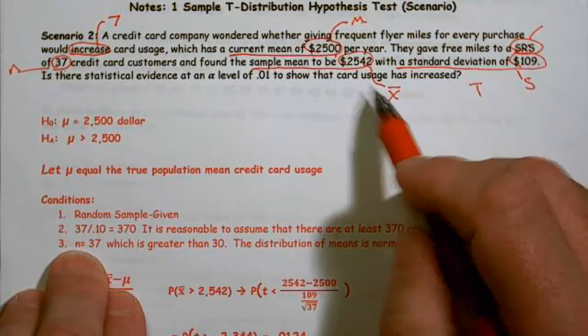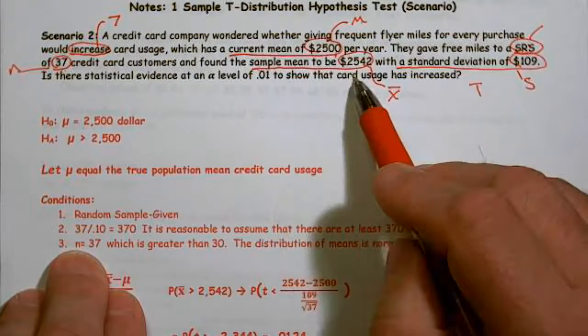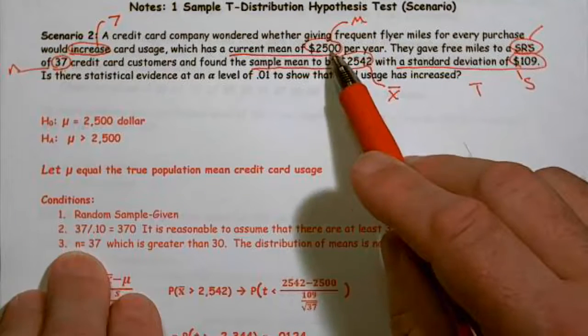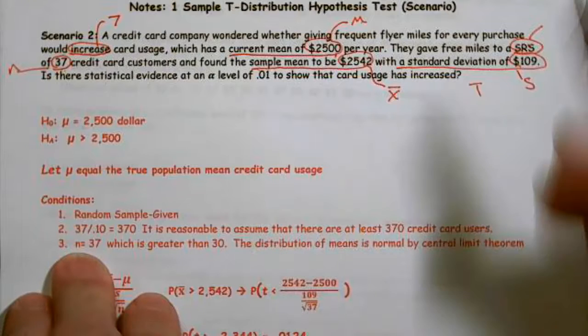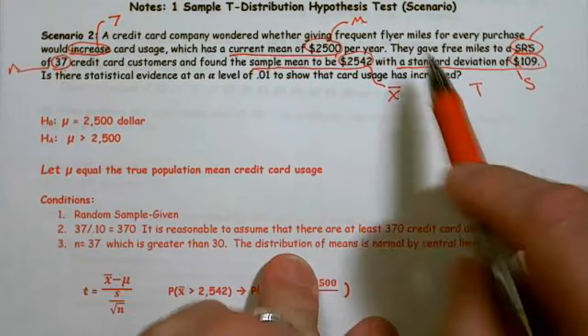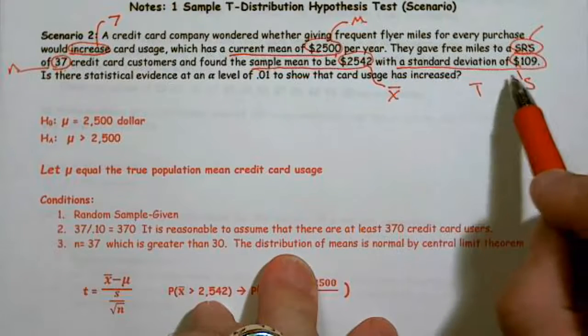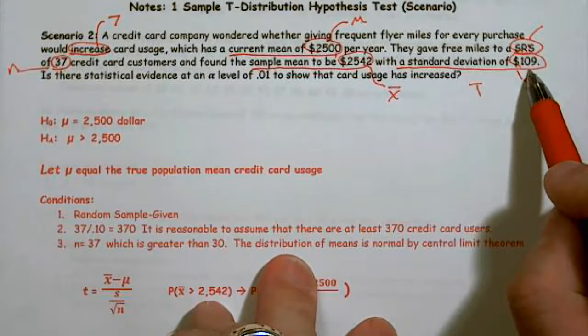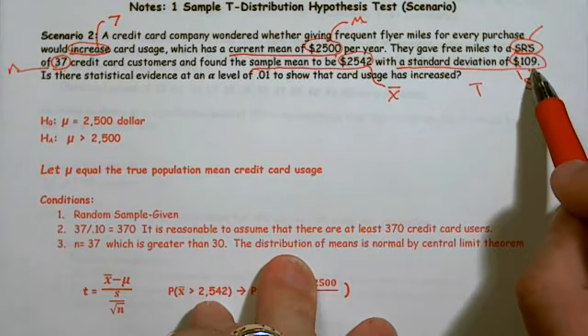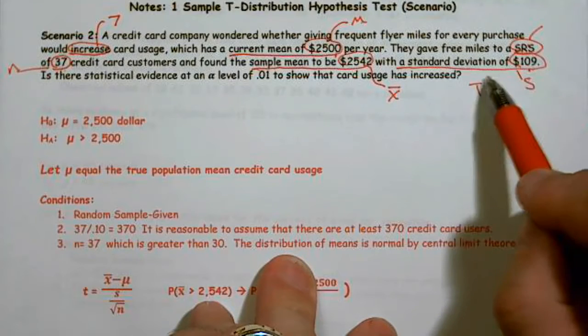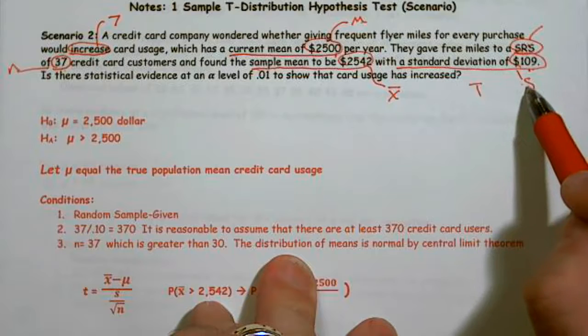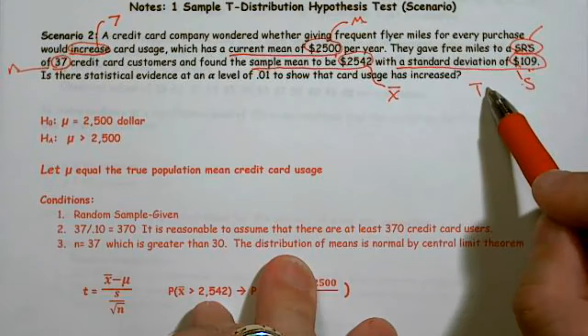They found the sample mean to be 2542, which is X bar. Now notice this is greater than that, so we're going to have some evidence that things change. Is it statistically significant? We'll figure that out with a standard deviation of 109. First off, that's my standard deviation, and since it came from the sample, that's my sample standard deviation. And if you have a sample standard deviation, you're using a T statistic.